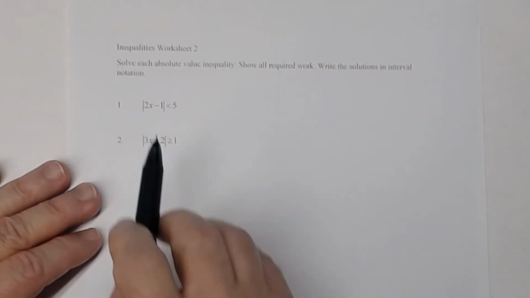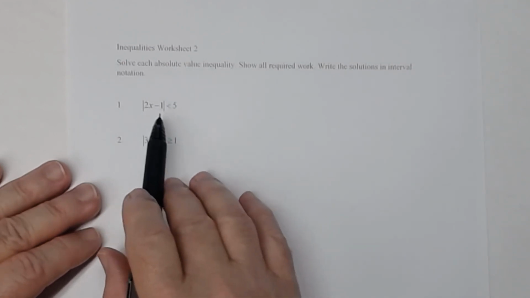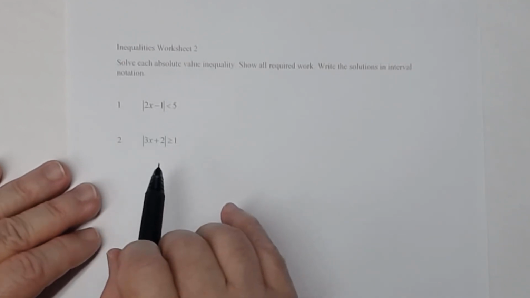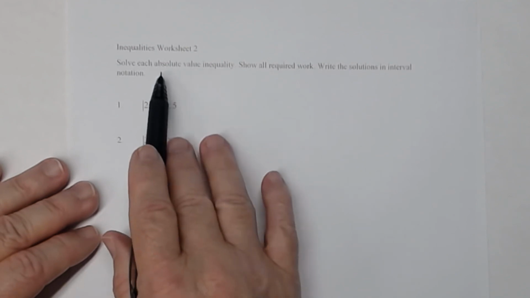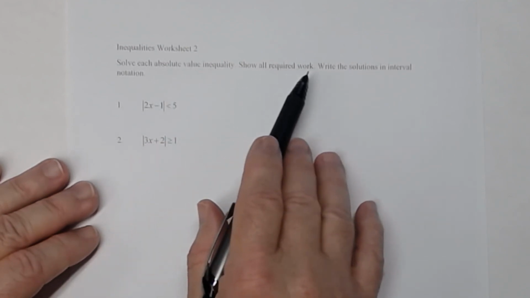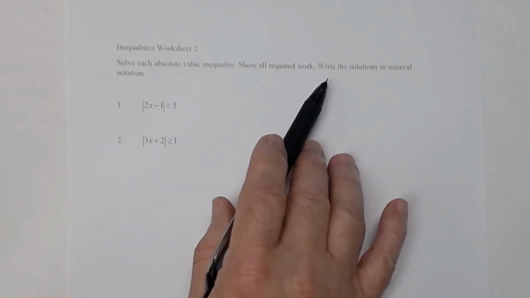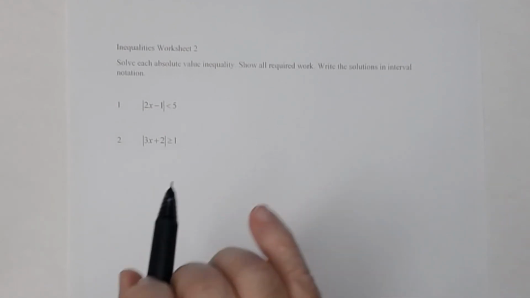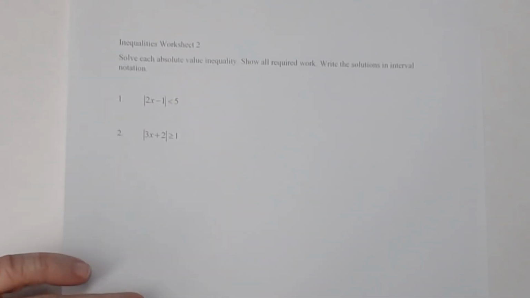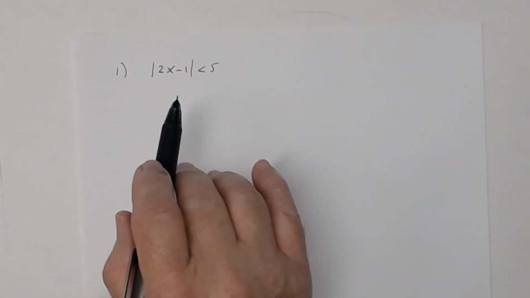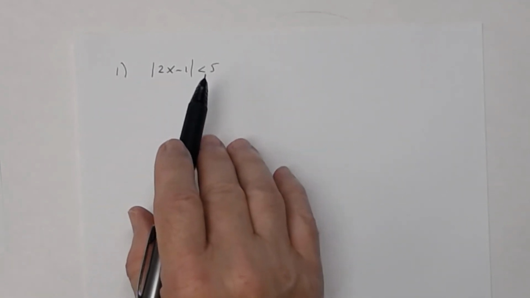Okay, so this is the key to Inequalities worksheet 2. So you had these absolute value inequalities, and you wanted to solve each of these absolute value inequalities. And notice it says show all required work, and then you're going to write the solution in interval notation. So let's go to the first one. So the first one is an absolute value less than inequality.